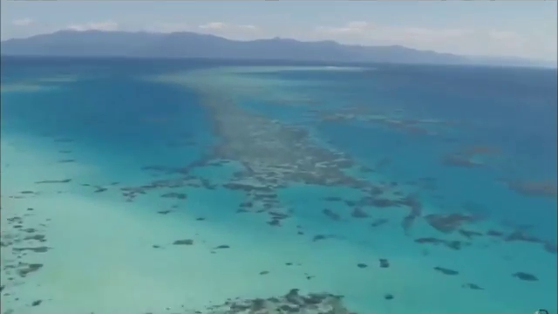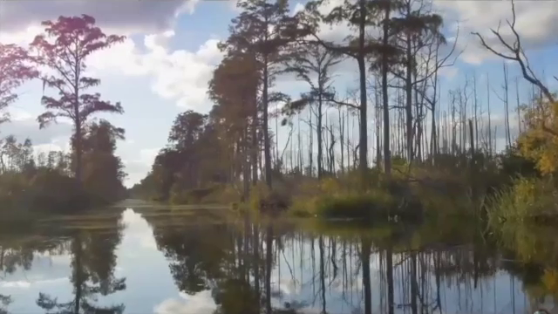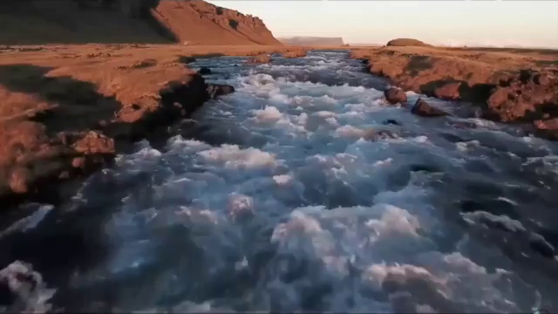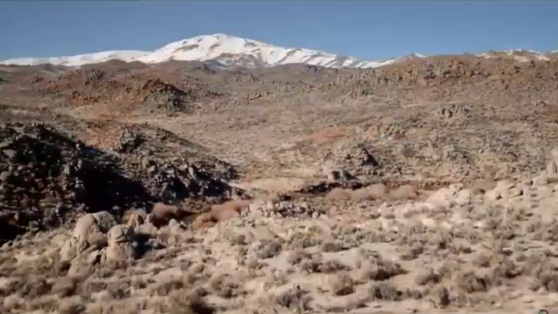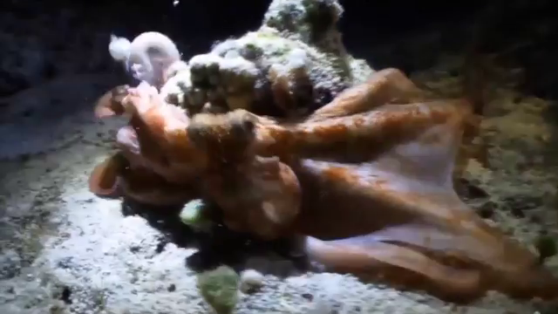Our planet, a world of shifting landscapes, each with different challenges for the creatures who make it their home. Diving deep under the water's surface, we can see how one animal has evolved for the underwater world it inhabits. The octopus.